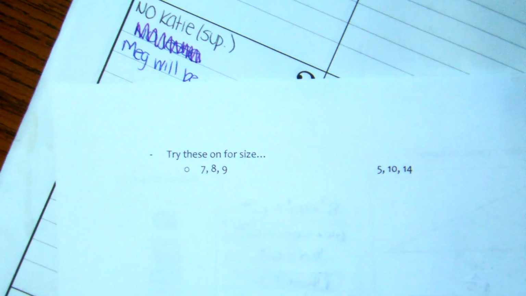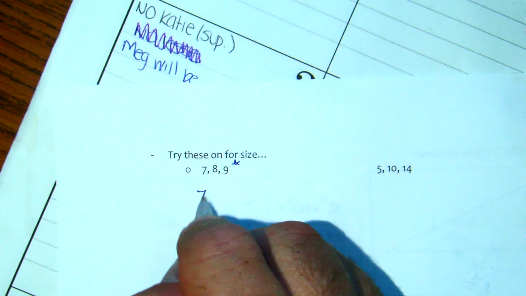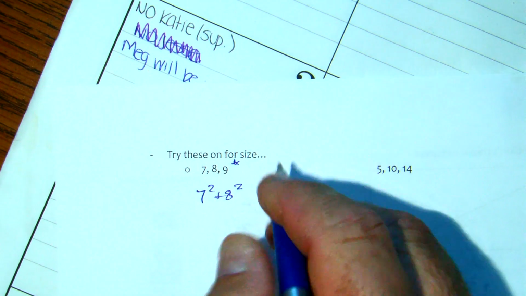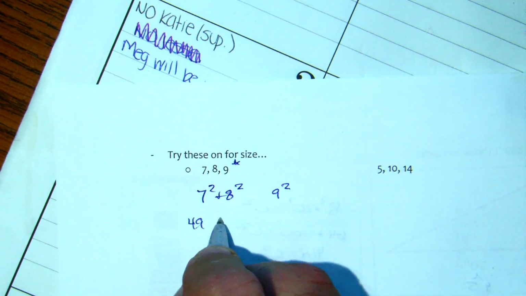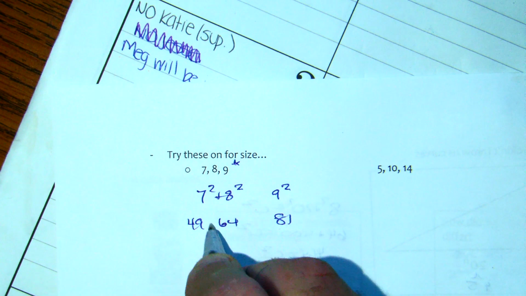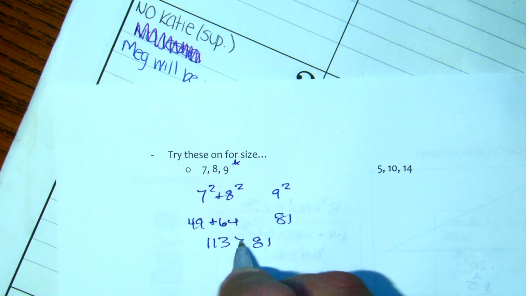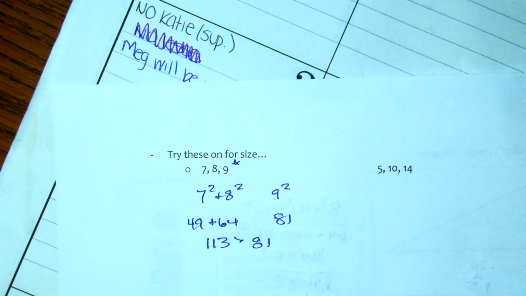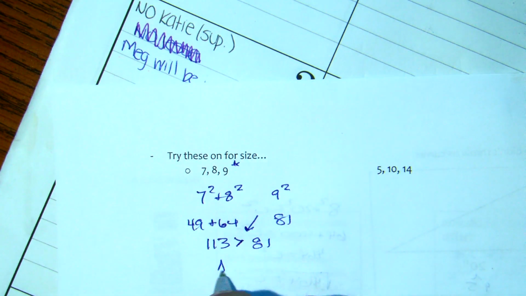So if I'm looking at 7, 8, 9, again, first thing we identify is the 9. So I've got 7 squared plus 8 squared versus 9 squared. 7 squared is 49, 8 squared is 64, 9 squared is 81. 49 plus 64 is 113. And we realize 113 is greater than 81. Whenever that sign is greater than for the inequality, we know it is acute.